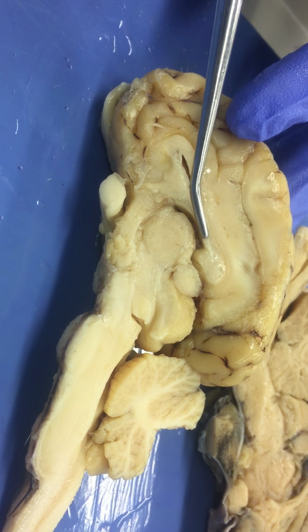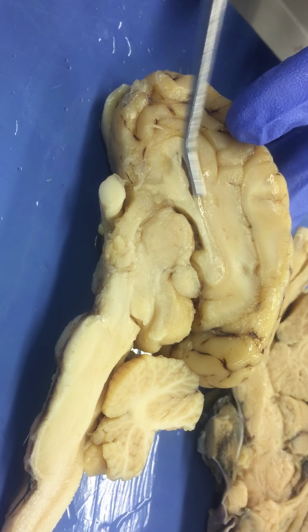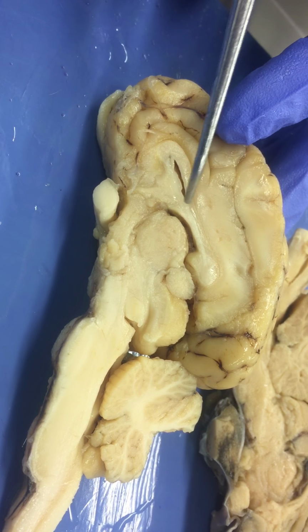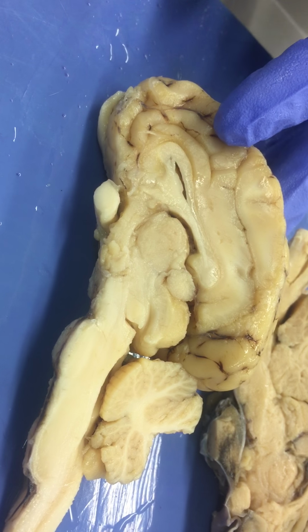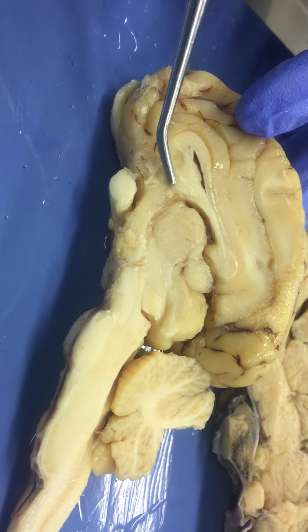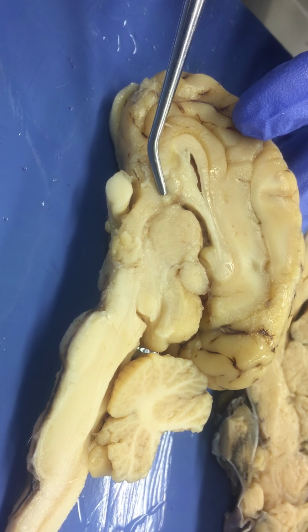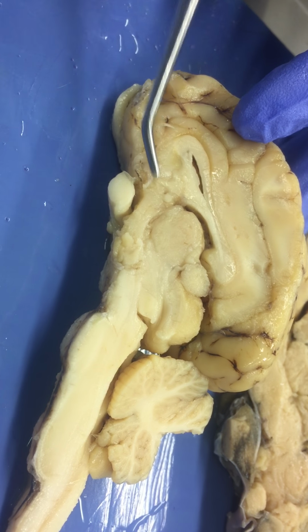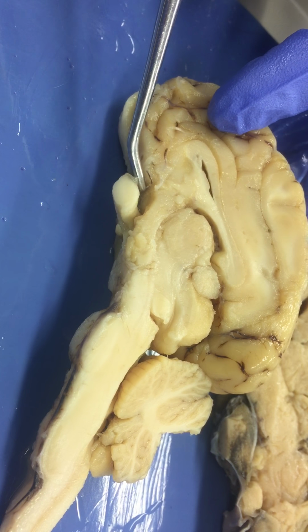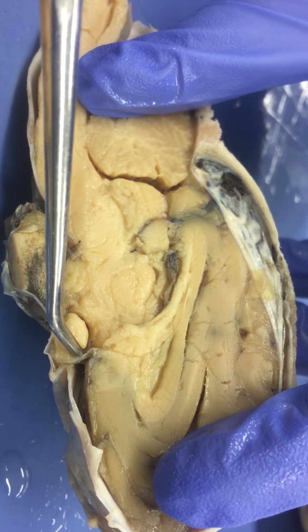We have the body of our fornix, which is just below the corpus callosum. The columns of the fornix are going to run down. You can see them extending. We have our anterior commissure, which is right here. It's a band of transverse fibers that run through the brain. The lamina terminalis is what attaches to the optic chiasm. You can actually see the little piece of tissue better right here.